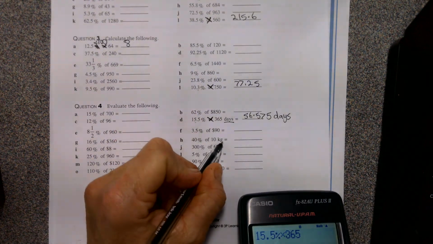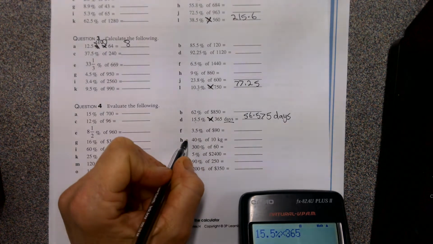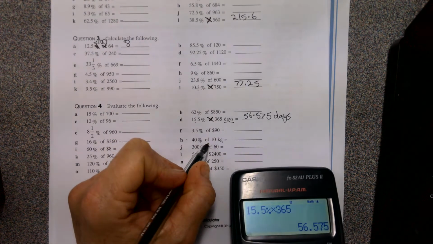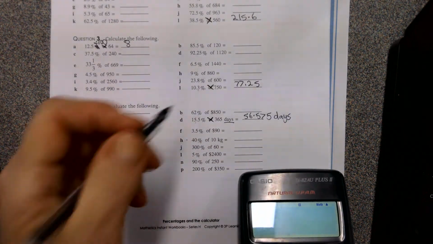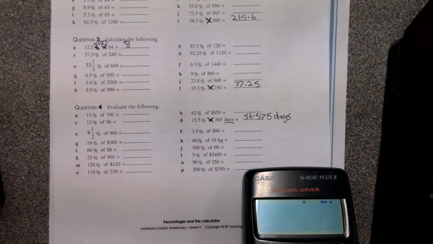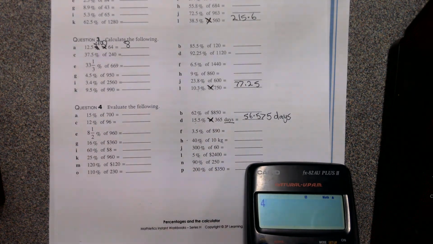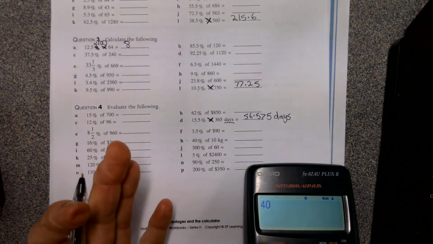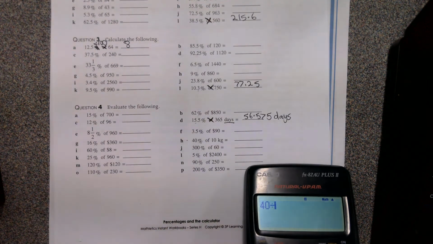So there you go. And let's have a look at another one. We've got kilograms here. So we'll do question H. 40% of 10 kilograms. So in the calculator, 40. This time you can use the percentage sign. I'll just divide by 100 to show it's the same answer.